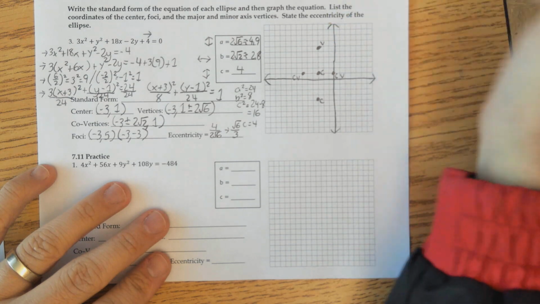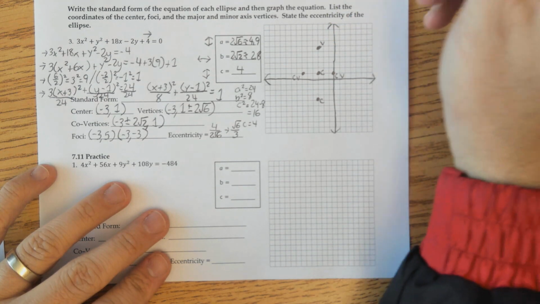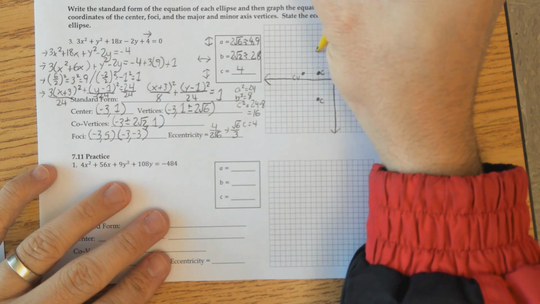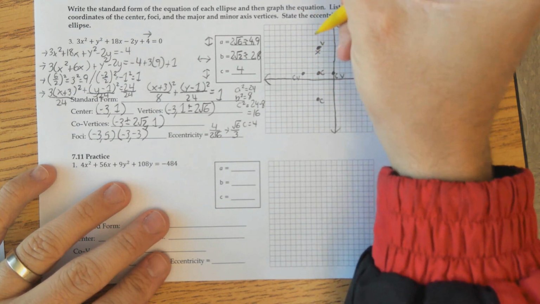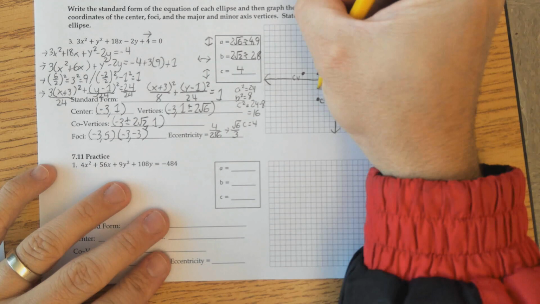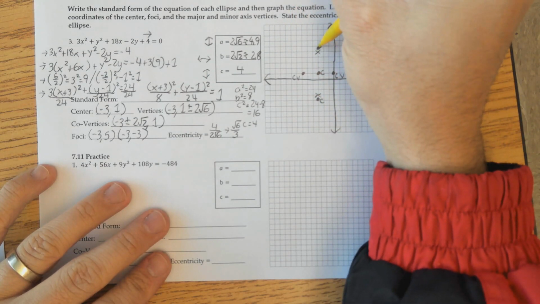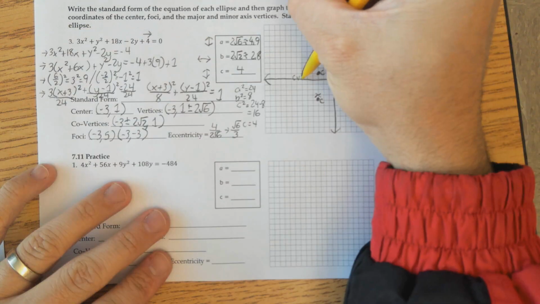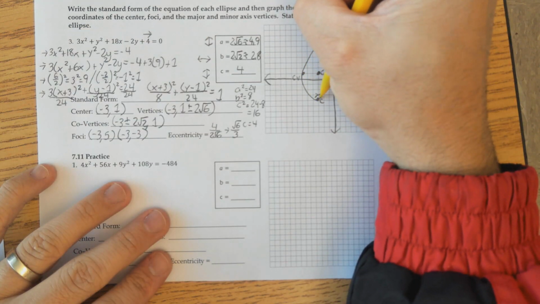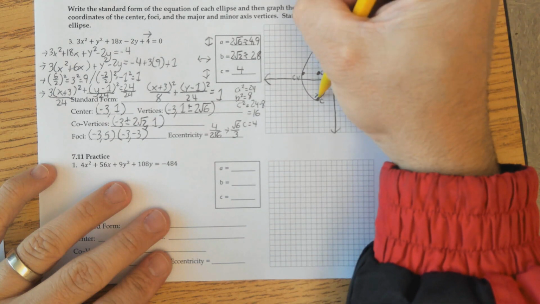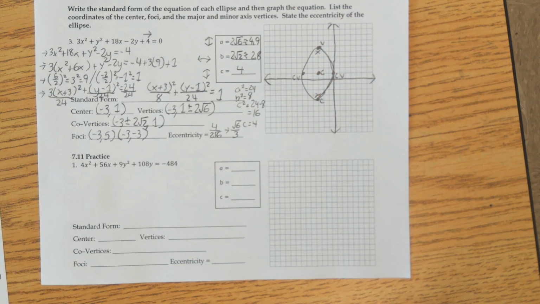And then for the foci, we're just going to go up and down 4 because the foci are on the same axis as the vertices. And now let's just go ahead and connect. And there we go.